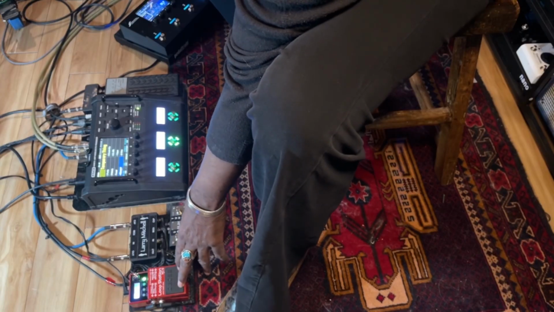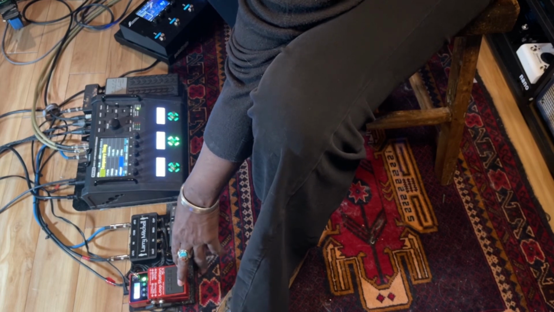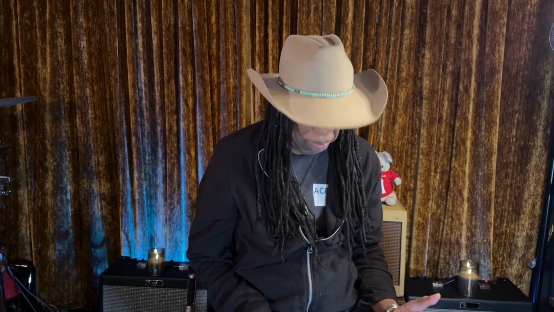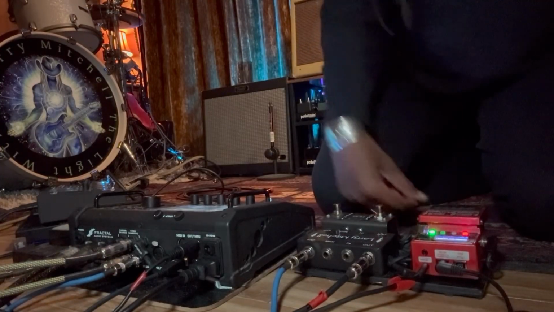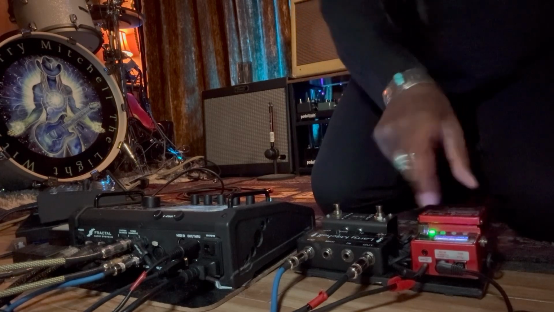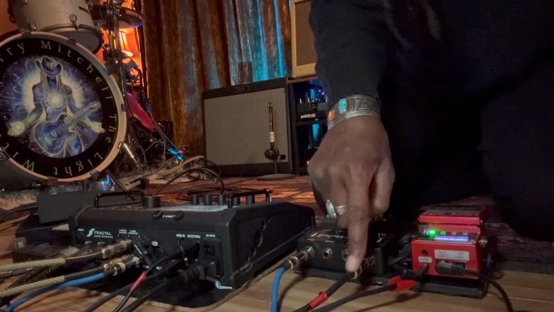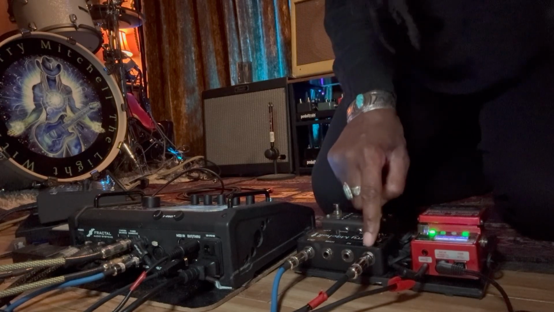This has 99 locations, presets, you can store songs in. So each time I press it, it will play one song. The output of this, I can send into it and loop if I want to, but the output of this goes into this little through box here that my friend Dave Sawyer made for me.